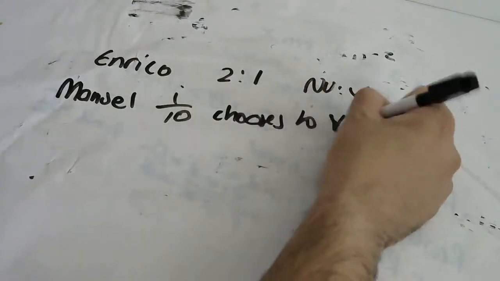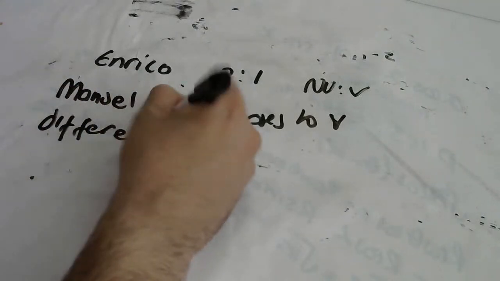Chooses for the vegetarian meal. I want to see, is Manuel's restaurant different to Enrico's restaurant? And the key word there is different, because when you see the word different, you are implying a two-tailed test. Different implies a two-tailed test, if that makes sense. I hope everyone's reasonably happy with that.